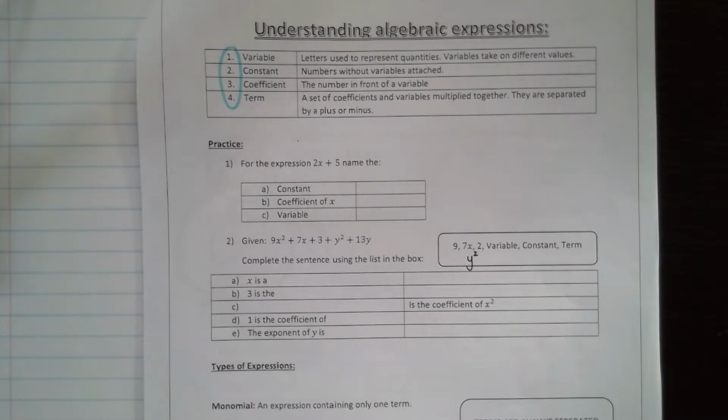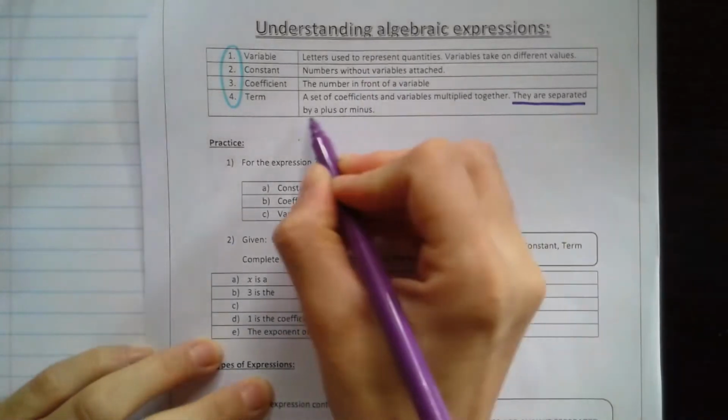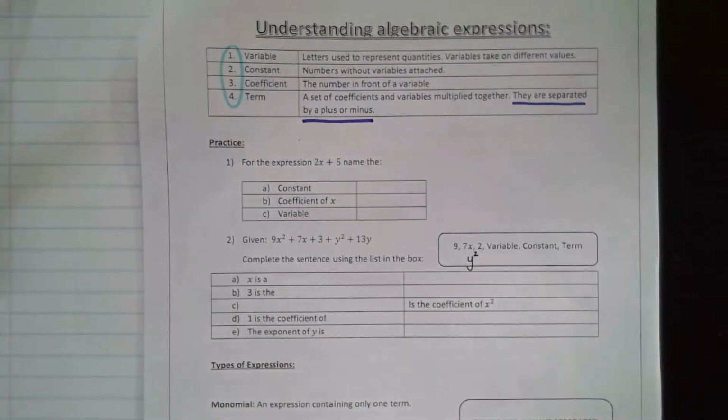A coefficient is the number in front of a variable, and then a term is a set of coefficients and variables multiplied together. They are separated by a plus or a minus. Please, that is very, very important in a term. They are separated by a plus or a minus. Alright, so let's go through this and apply these definitions.